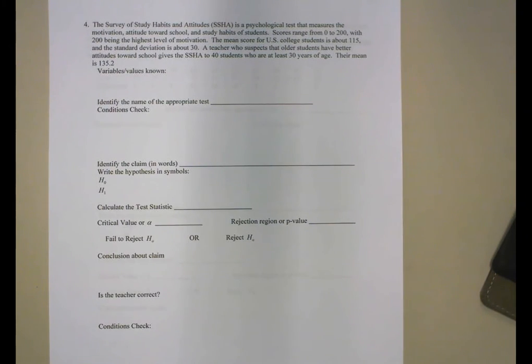All right, so number 4, the survey of study habits and attitudes is a psychological test that measures the motivation, attitude towards school, and study habits of students. Scores range from 0 to 200, with 200 being the highest level of motivation. The mean score of a U.S. college student is about 115, and the standard deviation is 30. A teacher who suspects that older students have better attitudes towards school gives the SSHA to 40 students who are at least 38 years of age. Their mean is 135.2.